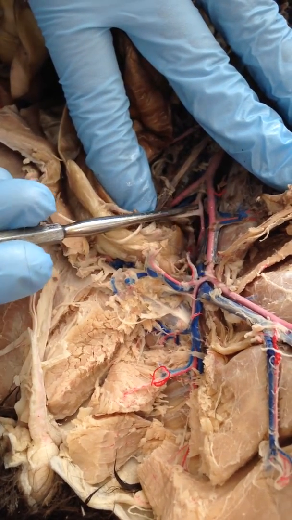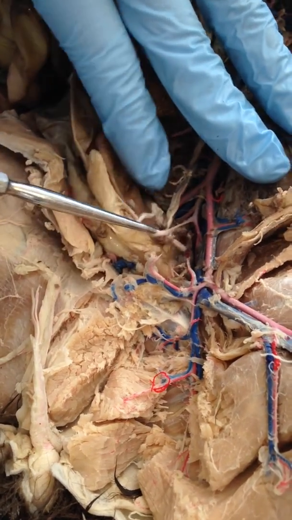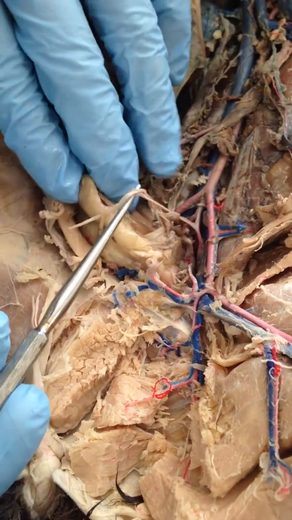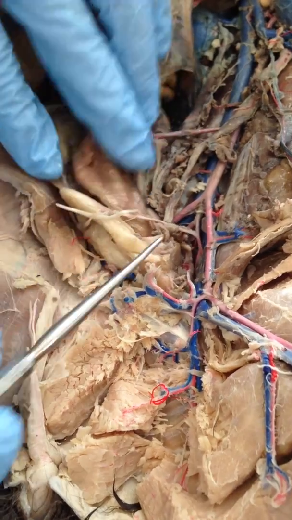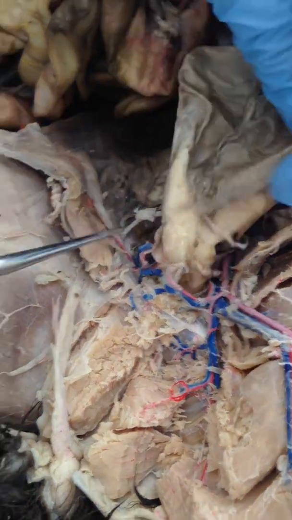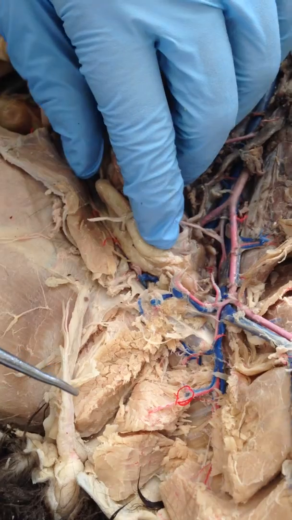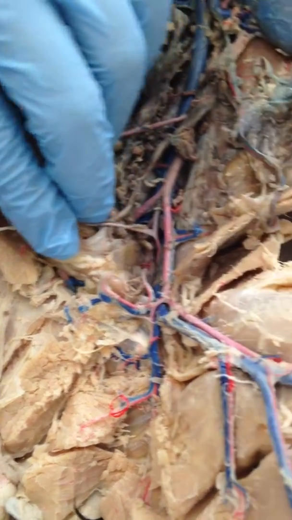So external, internal. The internal goes into the... We only trace the internal iliac. Okay, so we don't worry about all these things coming off? No. Okay. I think that's the majority of the arteries.